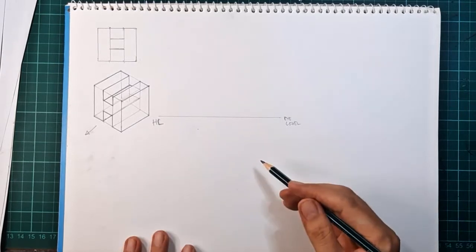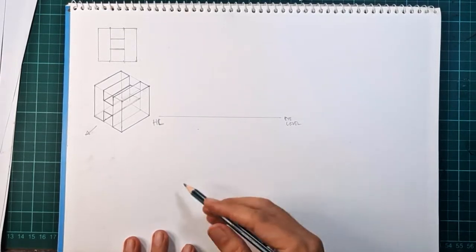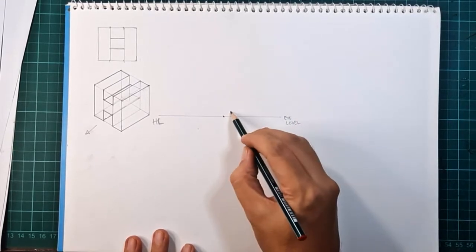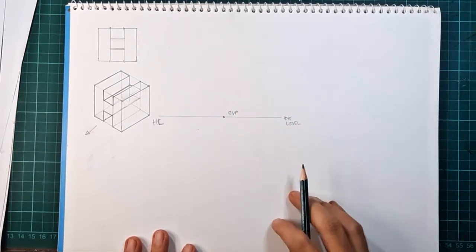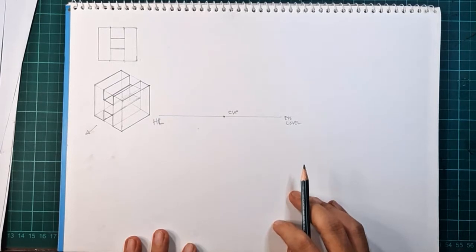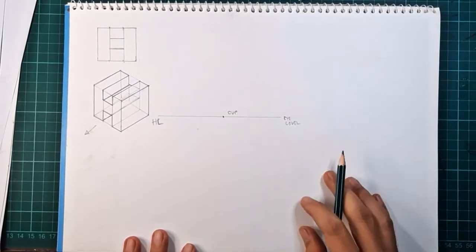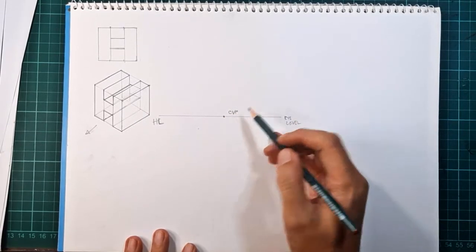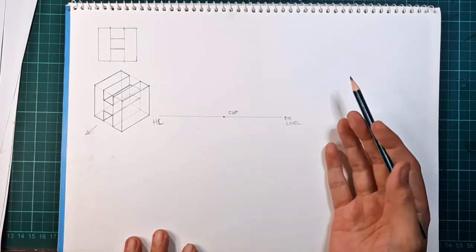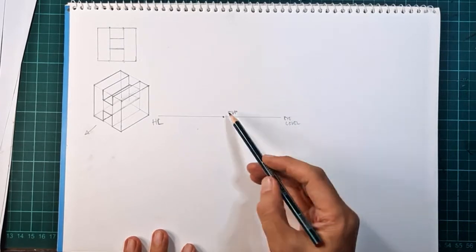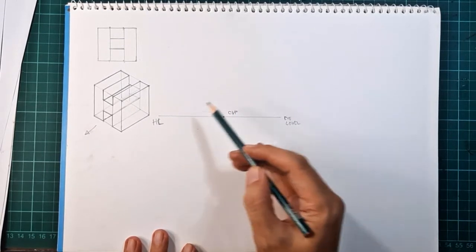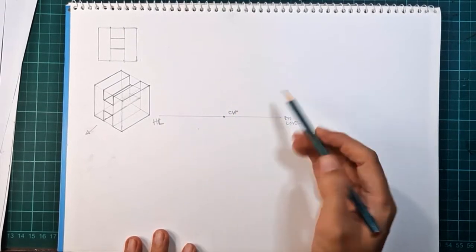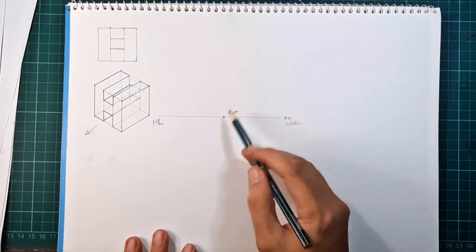When it comes to one-point perspective, because it is one-point perspective, we need a point on the horizon line, and this is the center vanishing point. One-point perspective can only have one point, hence one-point perspective. And we call that vanishing point the center vanishing point. Now the center vanishing point can be here on the left, it can be here on the right, but for our purposes, we'll just go for the center.